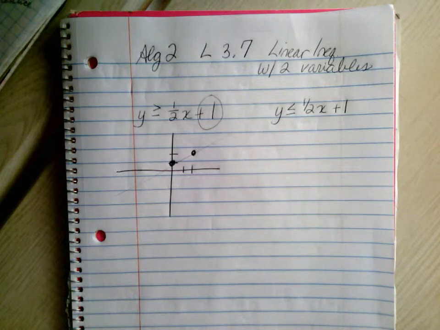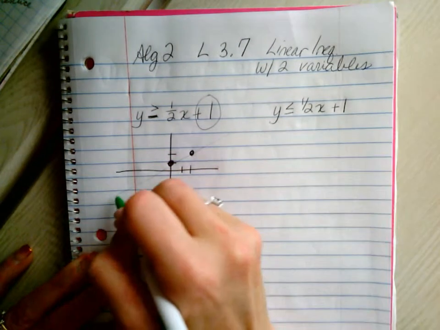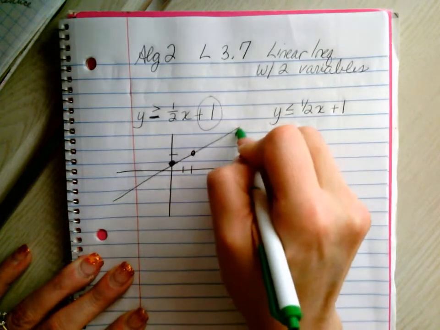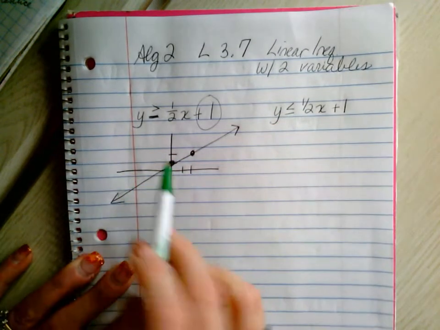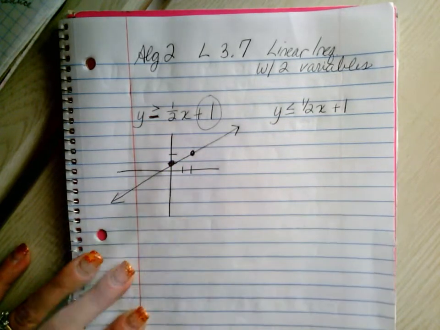Closed circles identify a point and a line on a line graph if it's less than or greater than or equal to. So this has the equal to scenario, which means it is a solid line. If it was just greater than, it would be dotted.